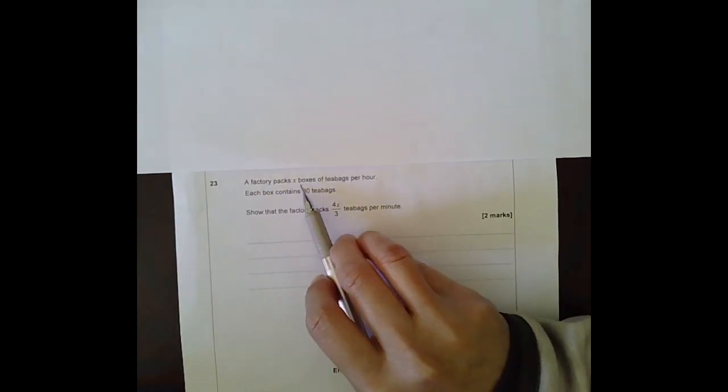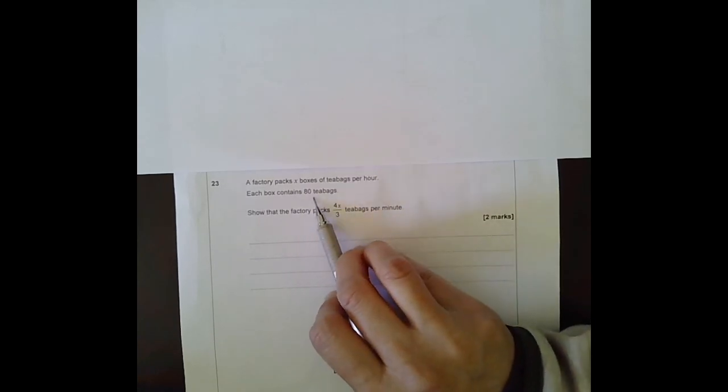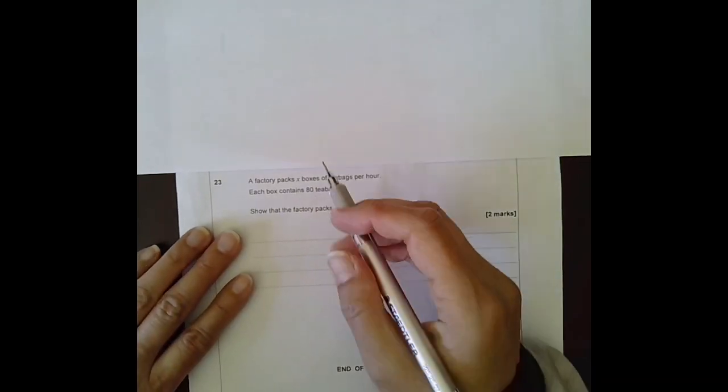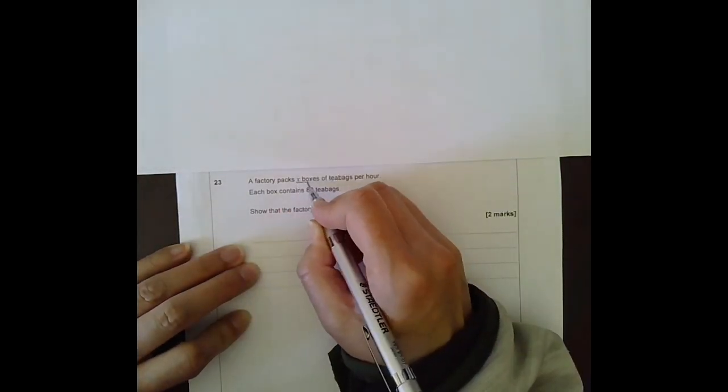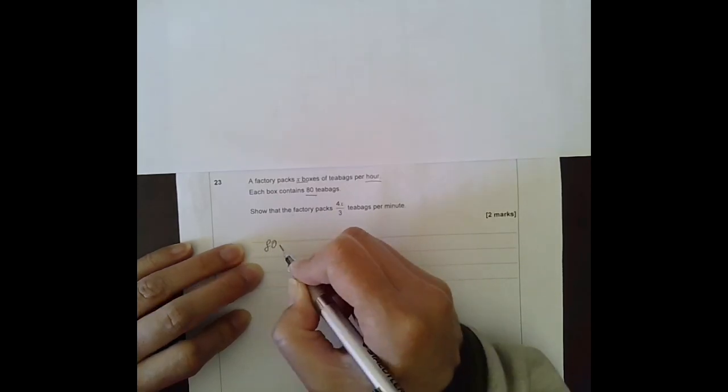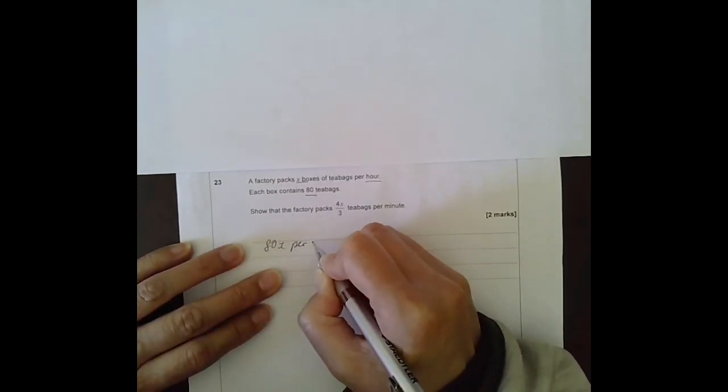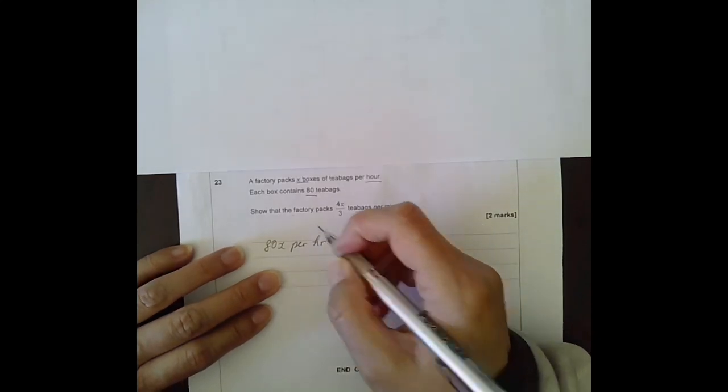This is the last question of this paper two, and let's wrap it up nicely. A factory packs x boxes of tea bags per hour, each containing 8 tea bags. So 8x per hour, I would say that. Let's see what they want us to do. Show that the factory packs 4x over 3 tea bags per minute. That's a bit annoying. So let's see. x boxes per hour, so 8x, sorry, 8x boxes is 80x tea bags per hour.